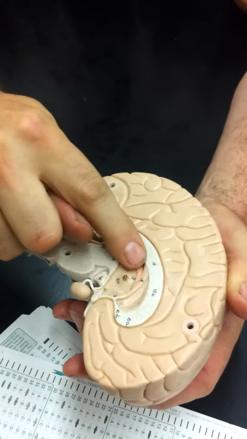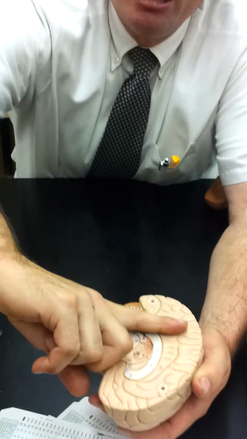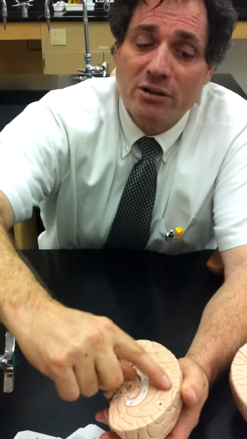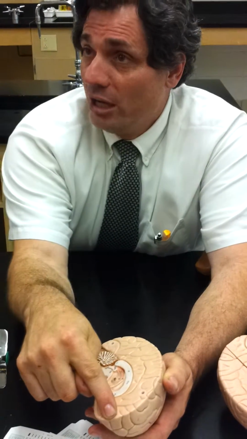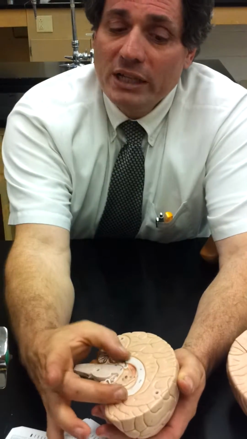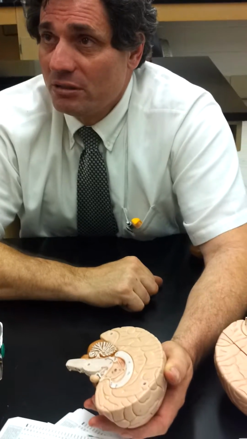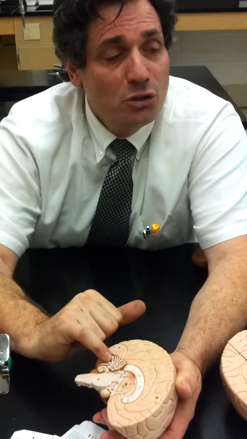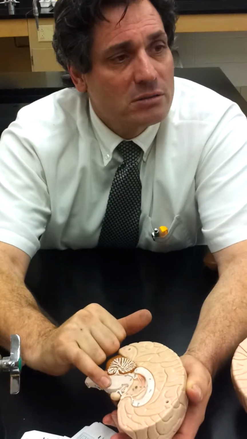It is like a central hub that sends projection fibers up to the cerebral cortex, the gray matter that's in those numerous folds, gyri. So the relay center to the cerebral cortex is the thalamus. The relay center from the brainstem into the arbor vitae of the cerebellum is the pons.